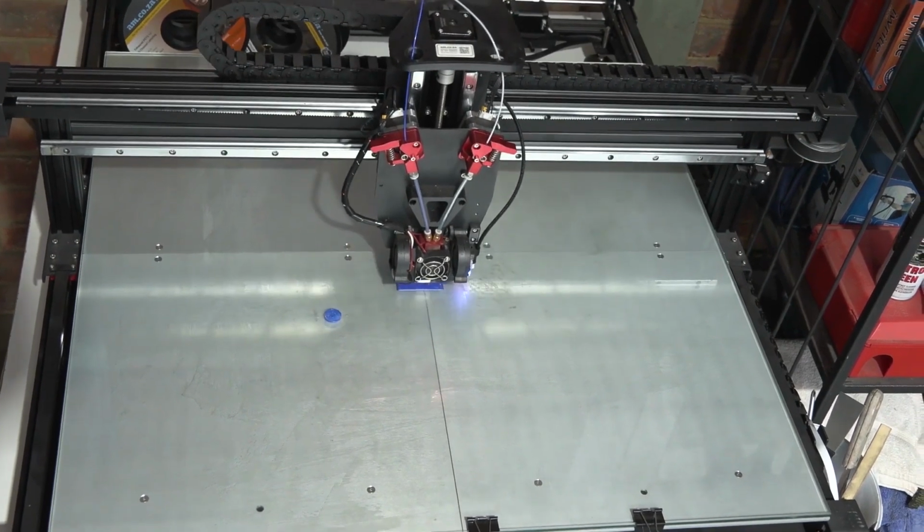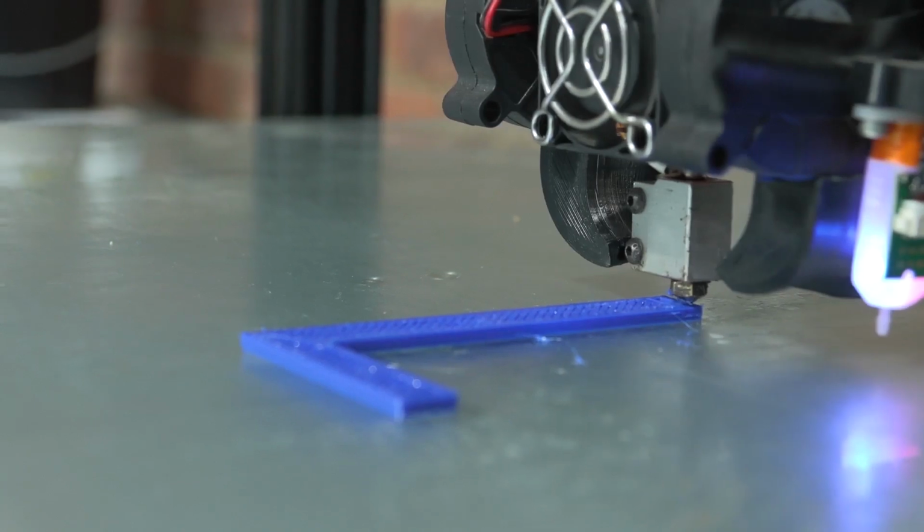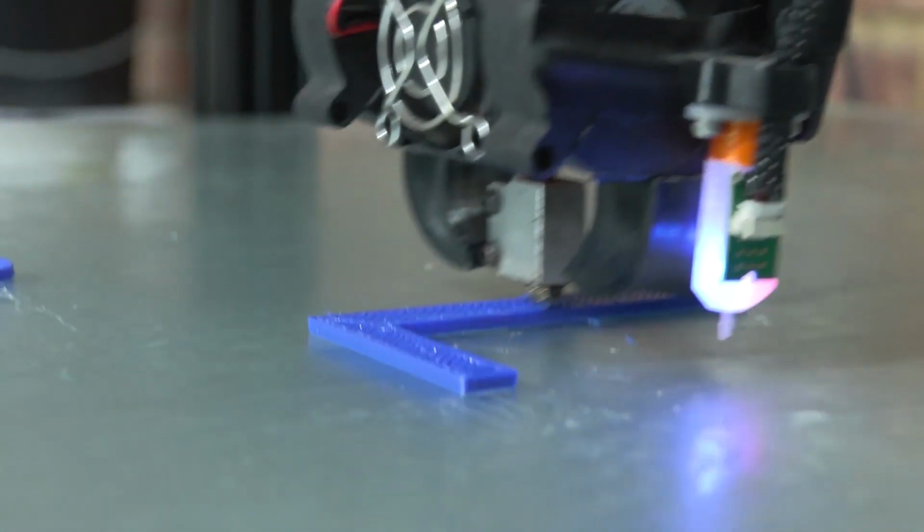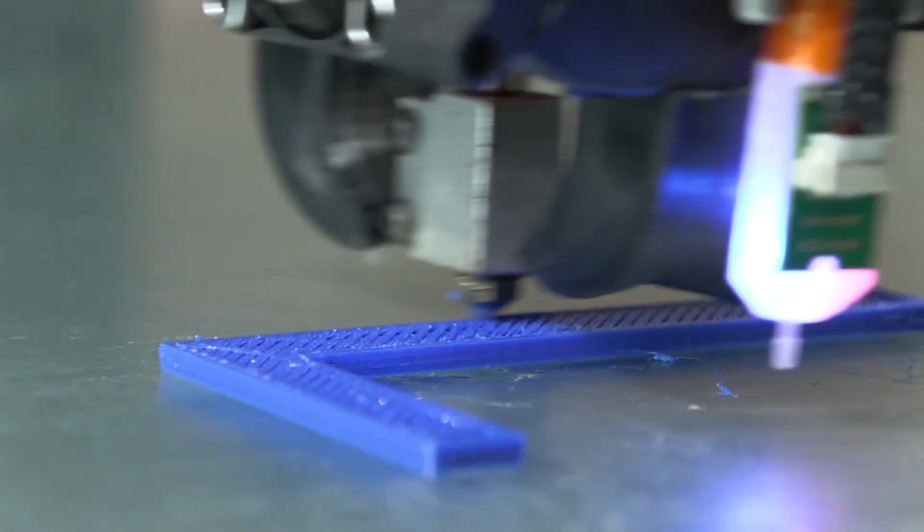For all machine settings and program settings, I refer to the previous videos that we have done for the 3D printers, purely because those settings are very important to follow.